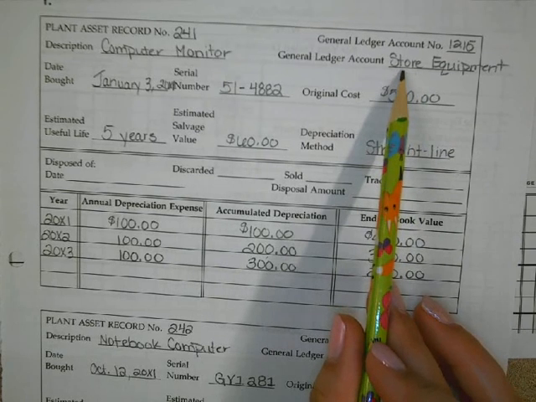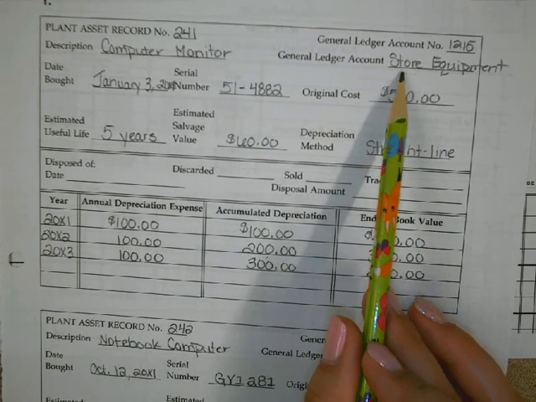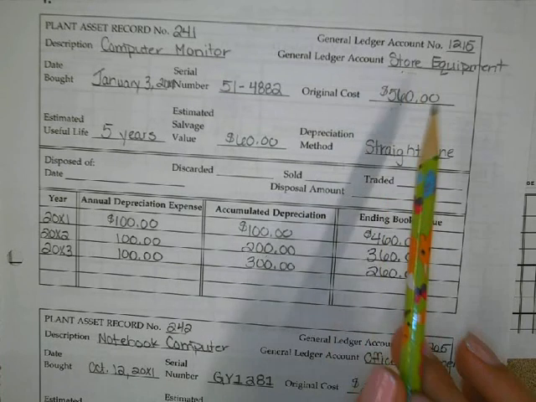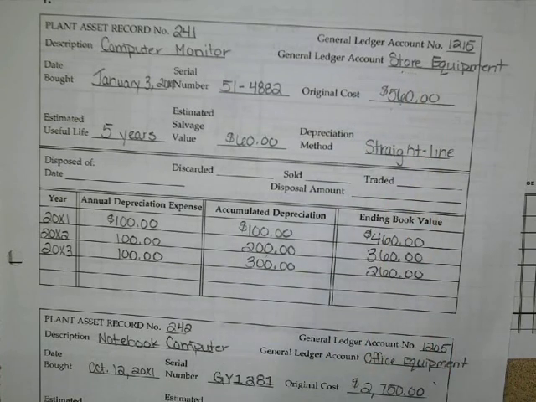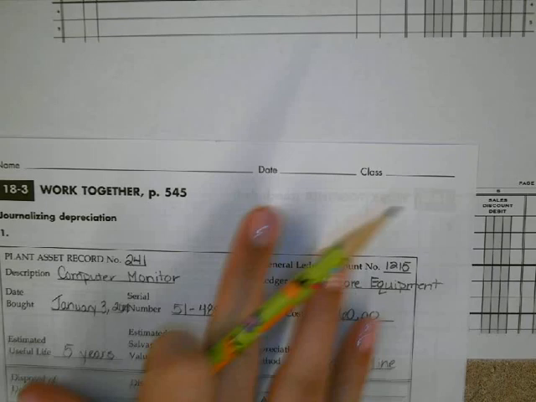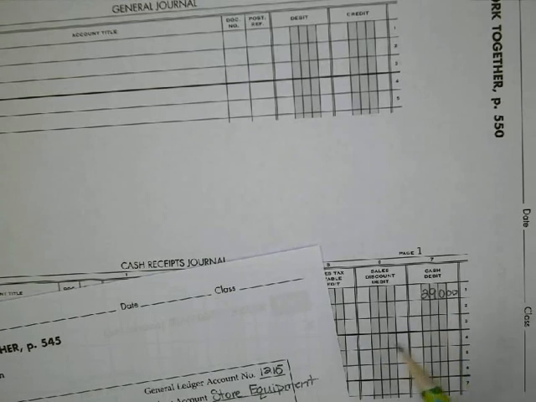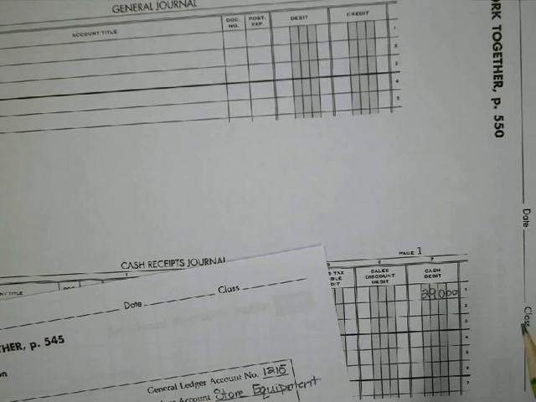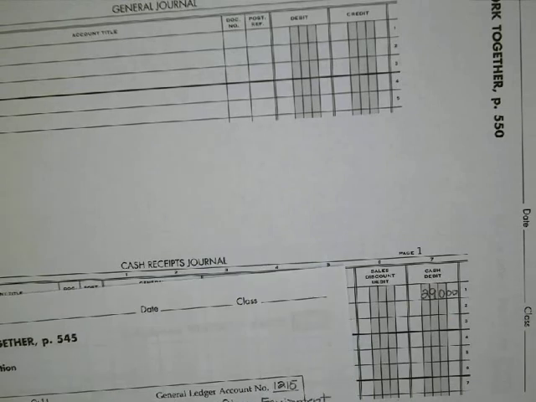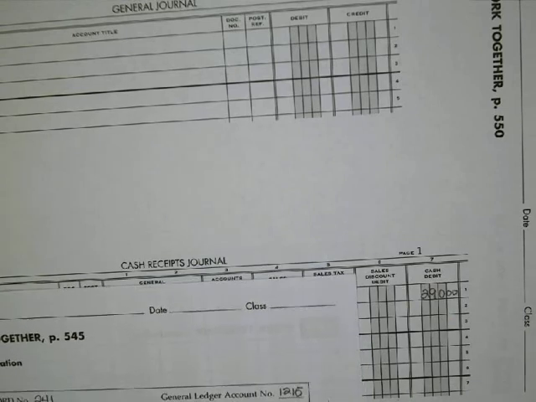Now, if I do that, do my debits and credits equal? They do not, because you will see that here my cash debit is for $290. So that does not equal. So I know that I have some other things that are going to play into what we're doing here. So the next thing that I need to look at is how much that plant asset has depreciated.